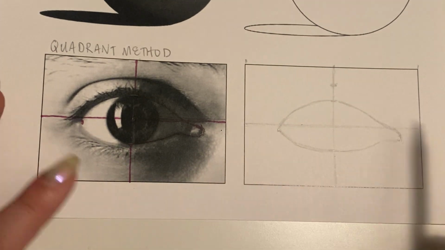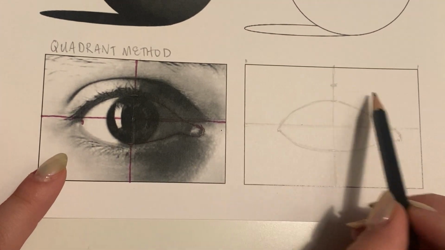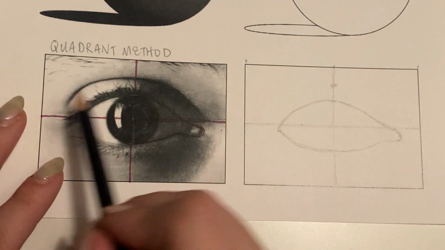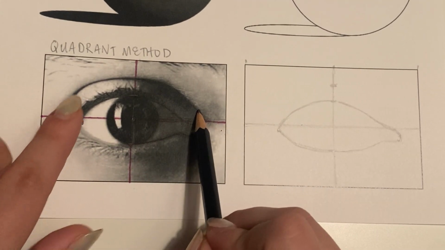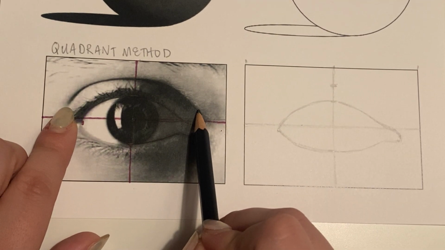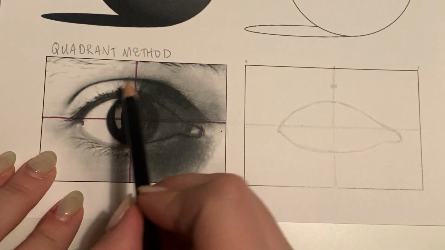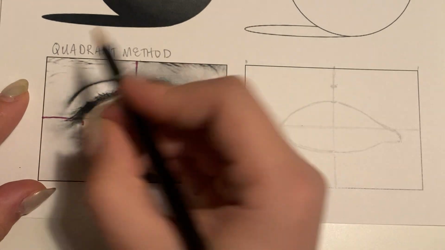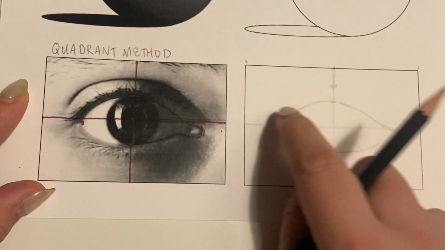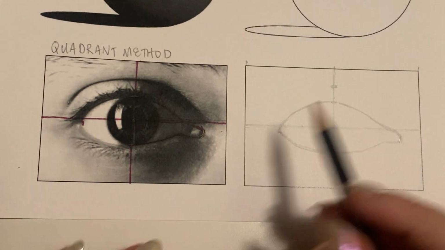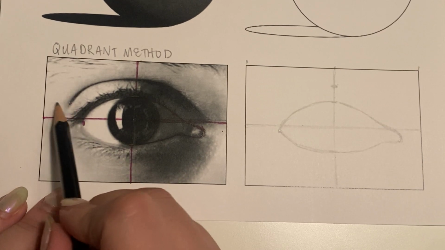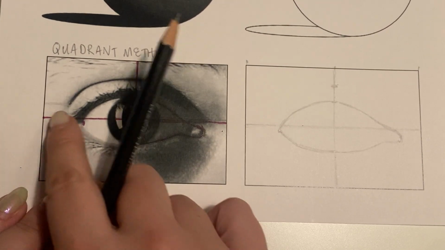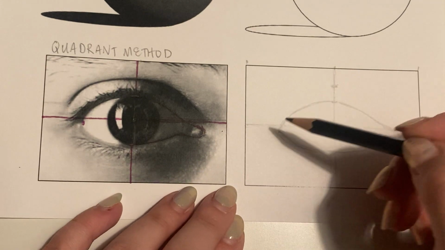And then if you feel comfortable, you can just start sketching out the shape of the eyelid, but I like to also figure out where's the beginning, where's the end of the eyelid crease. So let's see, on the left-hand side, I'm going to try to put a little dot kind of over here for where I feel like that falls. It's a little bit above the line, kind of a little bit far from the line over here.